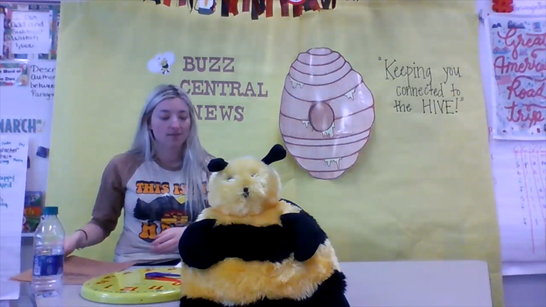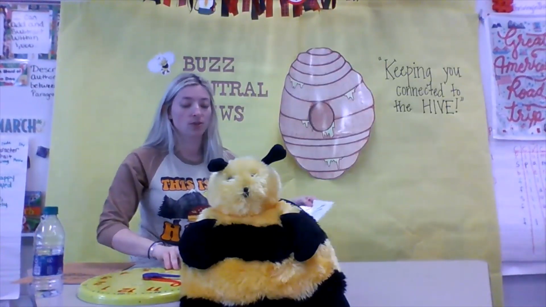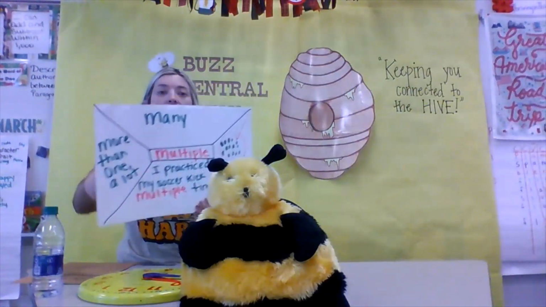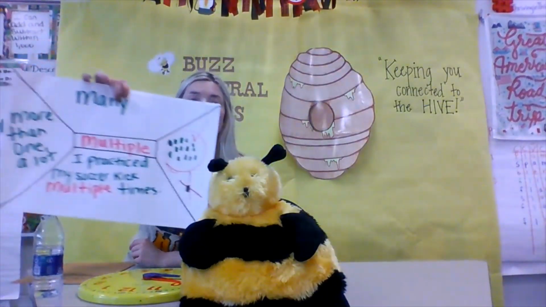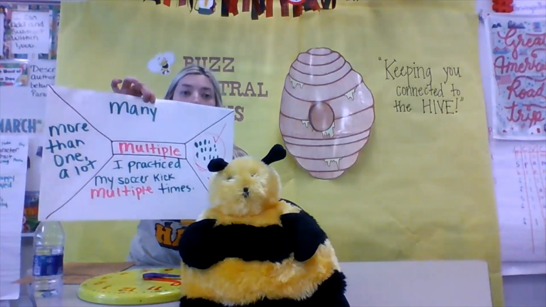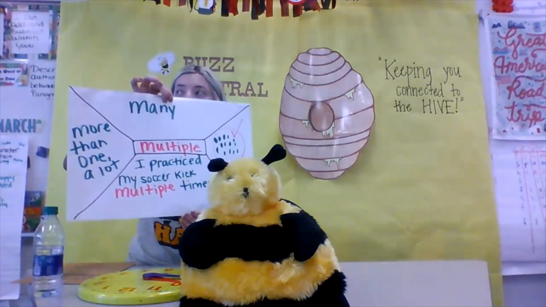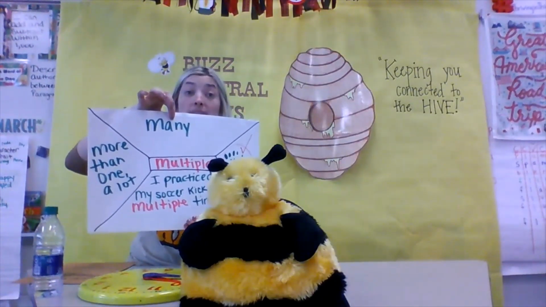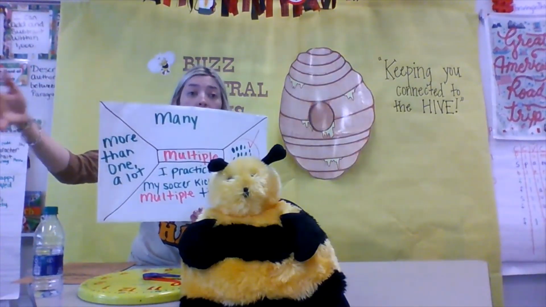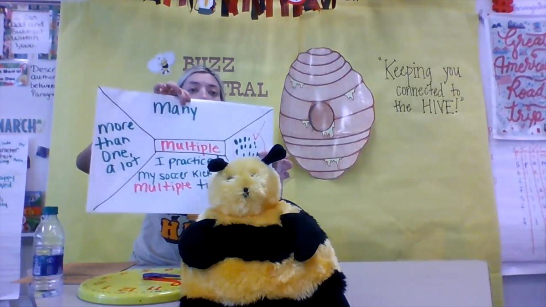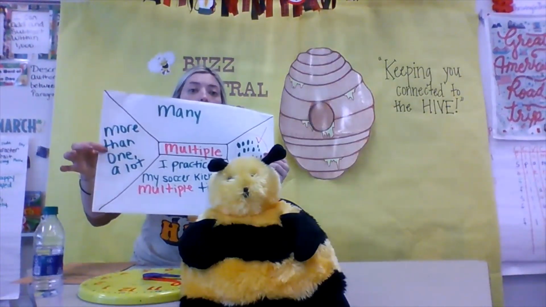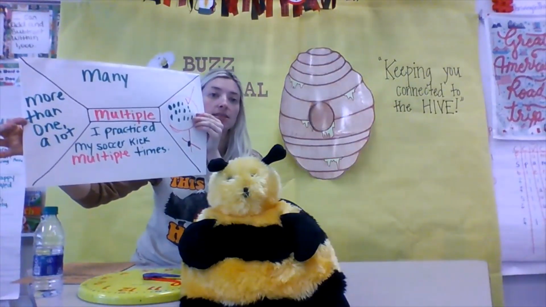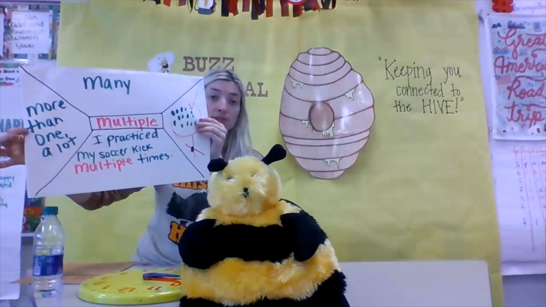And our math concept for today, we're going to look at our Frayer frame for the word multiple. So when we talk about multiplication and multiplying and multiple things, my class actually created this with me. So multiple, the short word for that means many. So when we say multiple, we mean more than one. We have that over here, more than one or a lot. And then our example sentence said, I practiced my soccer kick multiple times.